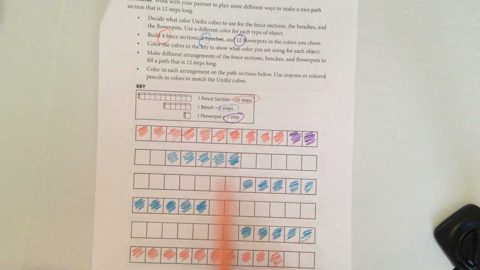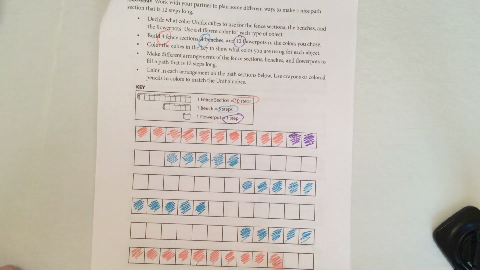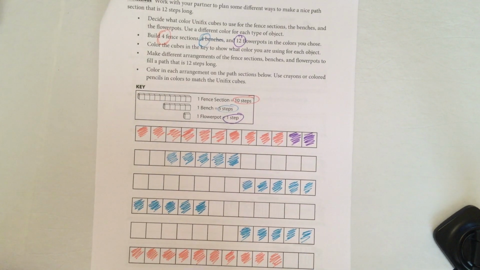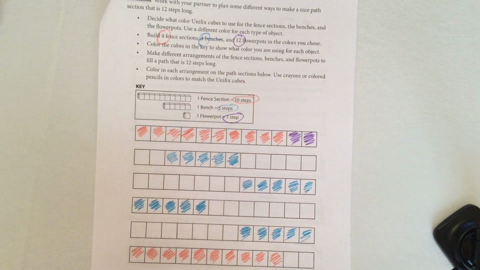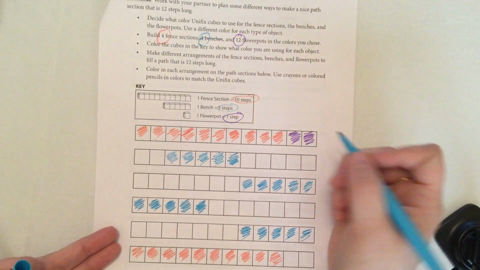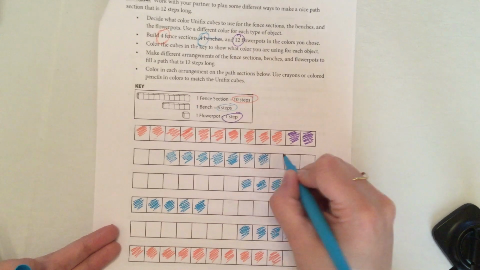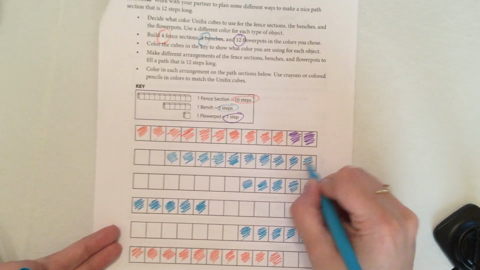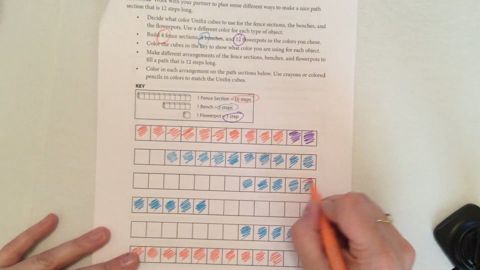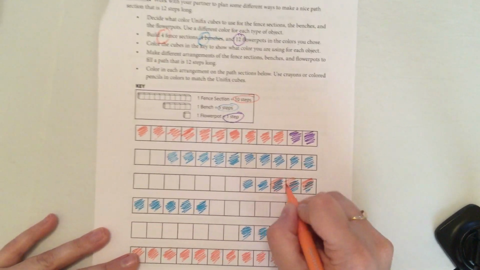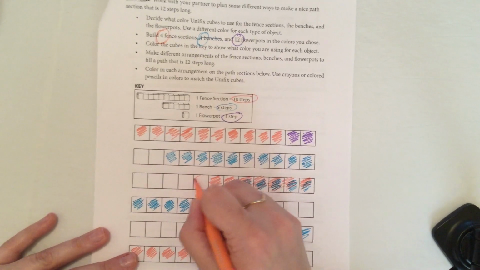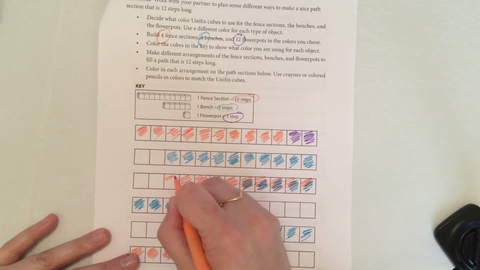So I'm looking around for a spot that has 10 and I don't see any. So that means I'm gonna have to move a bench somewhere. So I need to create room for 2 more fences. So in order to do that, I'm gonna move some of my benches. I'm gonna put another bench here. 1, 2, 3, 4, 5. And I'm gonna change this from a bench to a fence. So 1, 2, 3, 4, 5, 6, 7, 8, 9, 10.